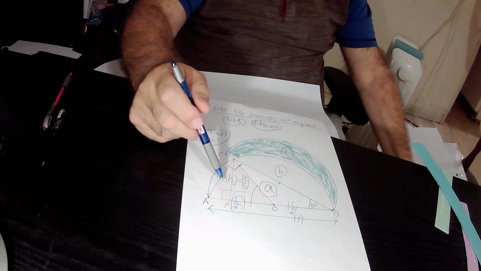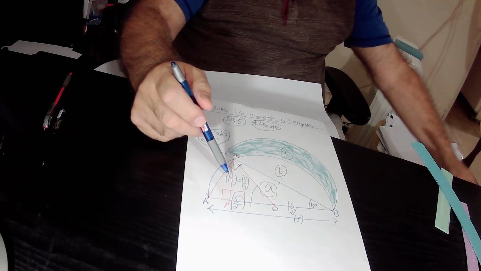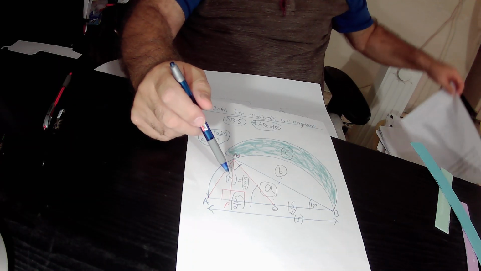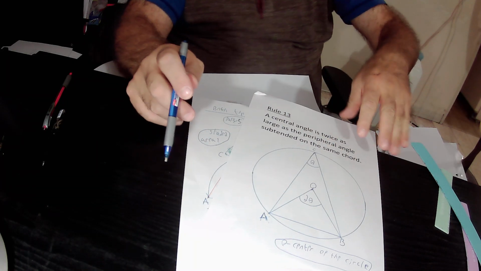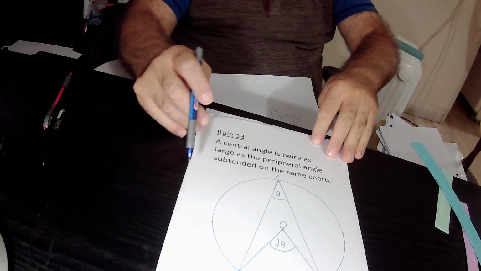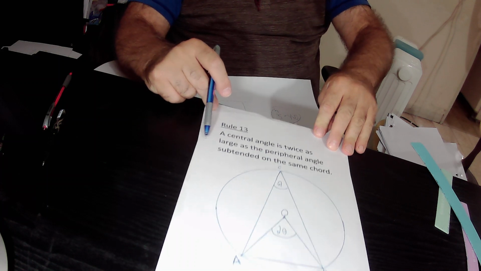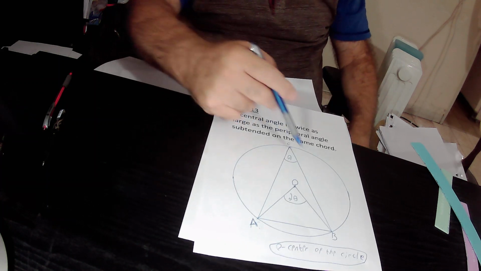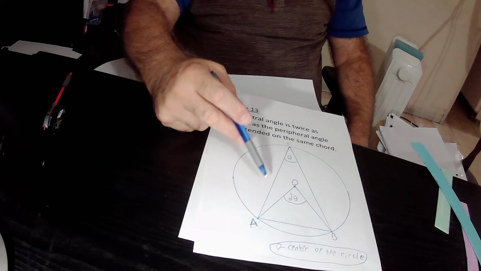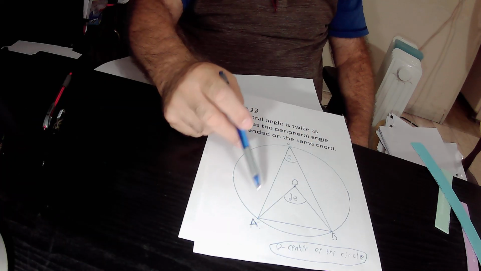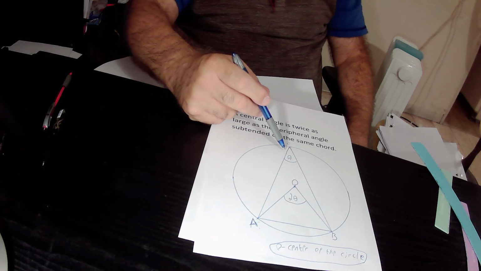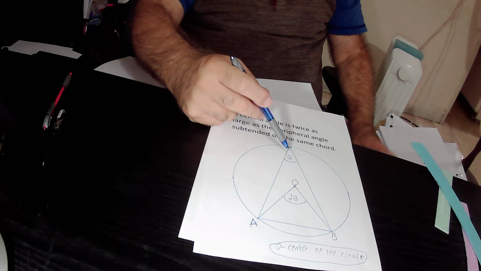So repeat quickly on rule 13. According to rule 13, the center angle is twice as large as the peripheral angle subtended on the same chord. We have a circle. This is peripheral angle ACB subtended on chord AB, and it is equal to theta degrees.